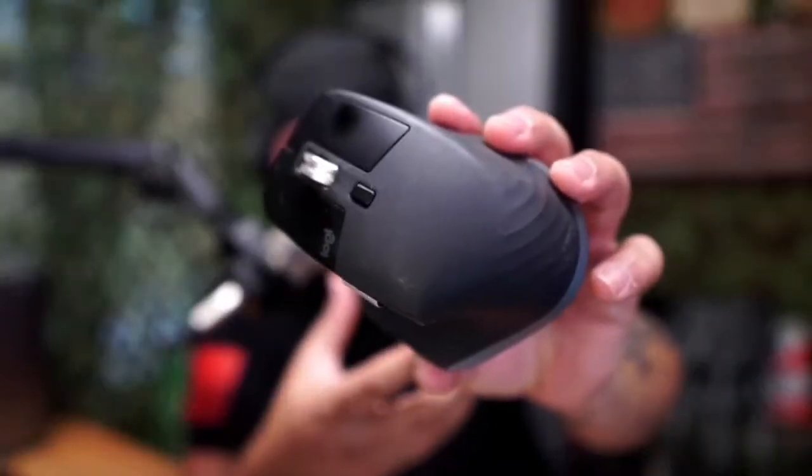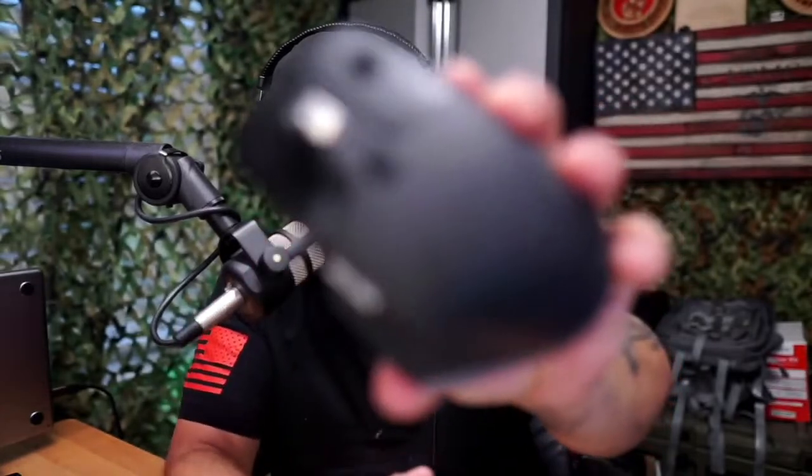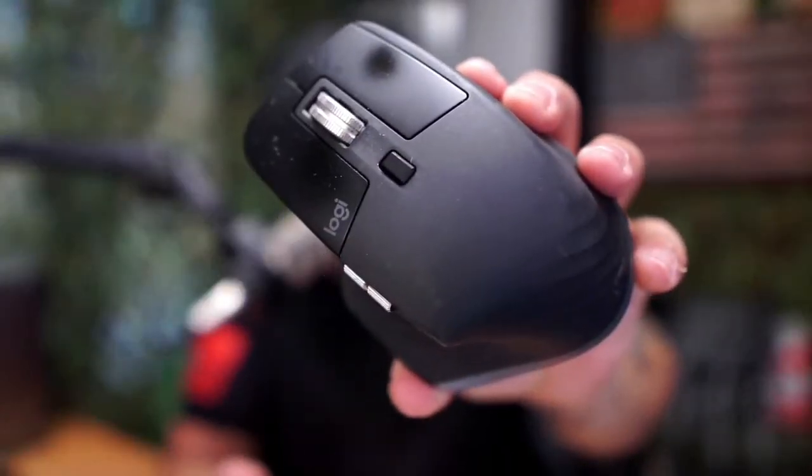Let's say, for example, I'm trying to do a video and I want to review this mouse, which is fantastic, right? So I want to say hello to you guys. Hello, welcome to the channel. Today we're going to review this mouse right here. I want to give you a close-up, but then I want to give you an overhead, right?